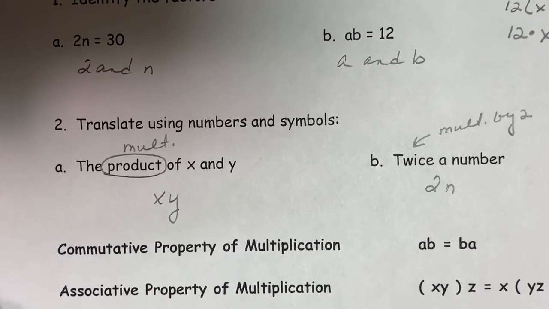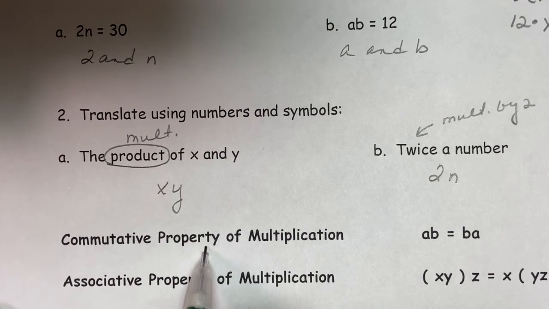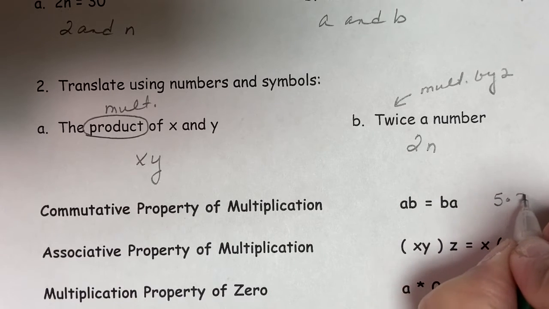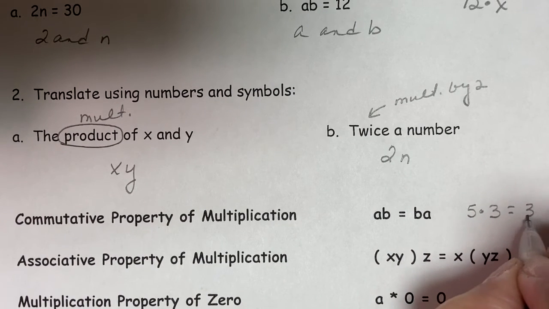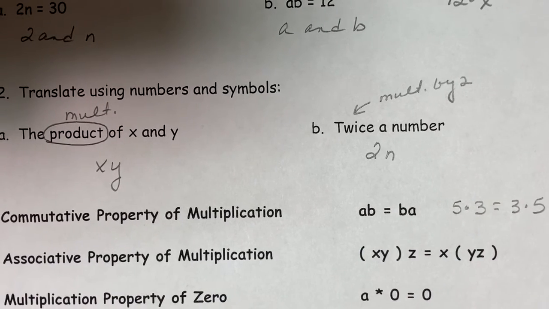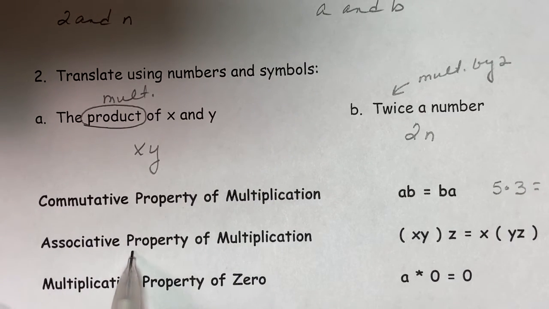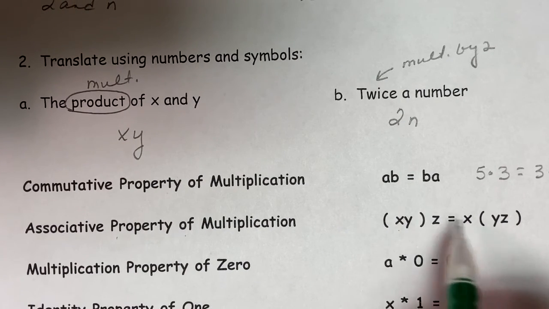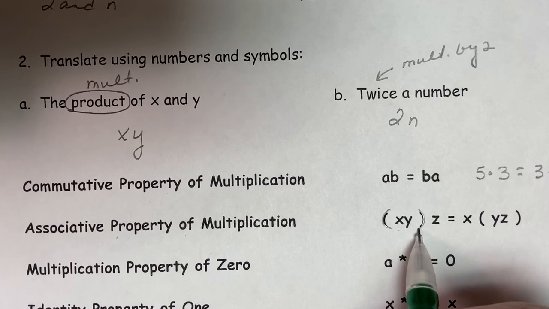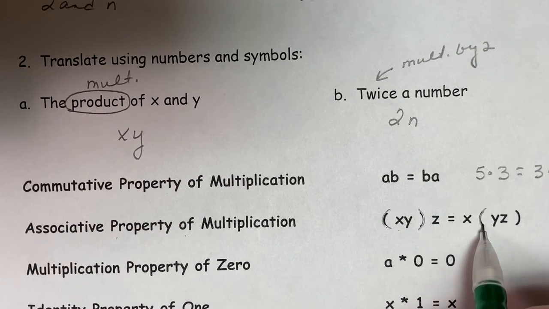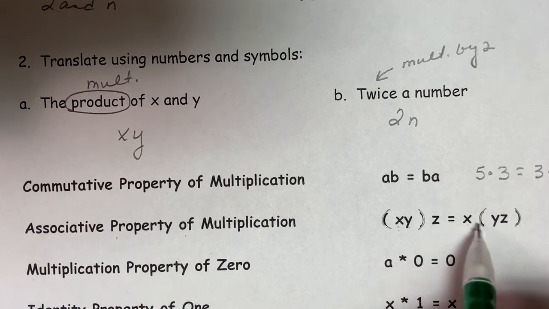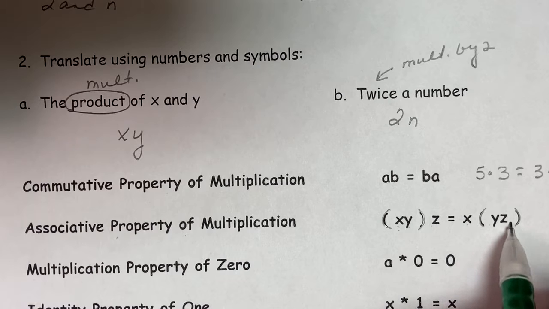So now let's go back to our properties. Commutative property does hold for multiplication. It doesn't matter what order you multiply 2 numbers in. So for example, 5 times 3 is exactly the same as 3 times 5. Hopefully you see that. The associative property also holds for multiplication, just like with addition. See how here we've grouped the x and the y together. Here we've grouped the y and the z together. That doesn't matter. Notice nothing has changed order going from left to right, because that would be commutative property.